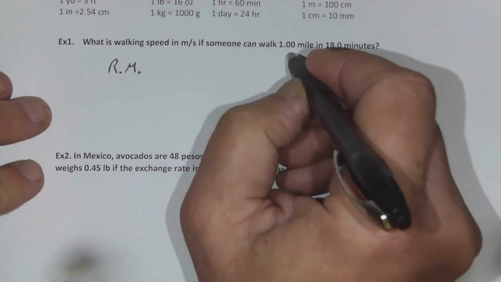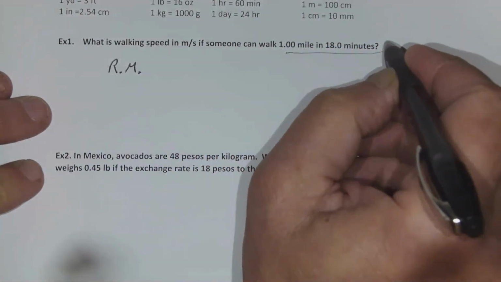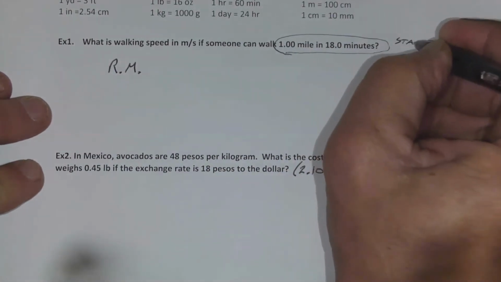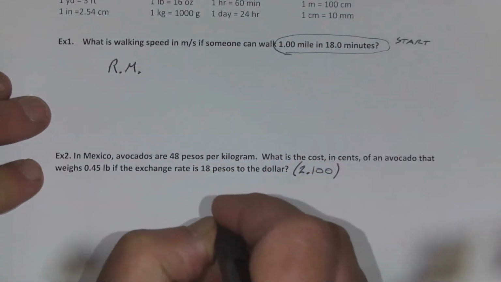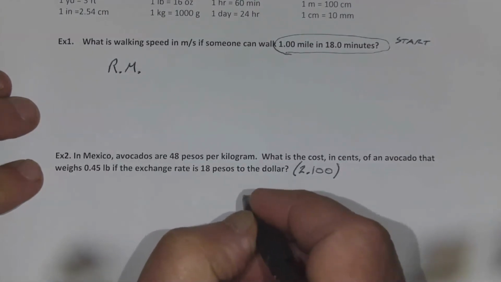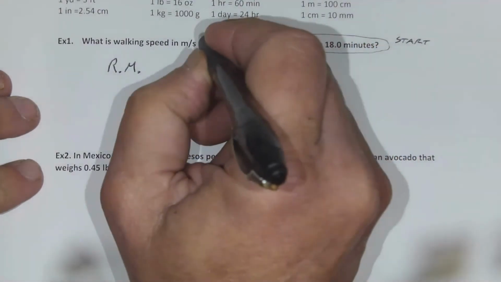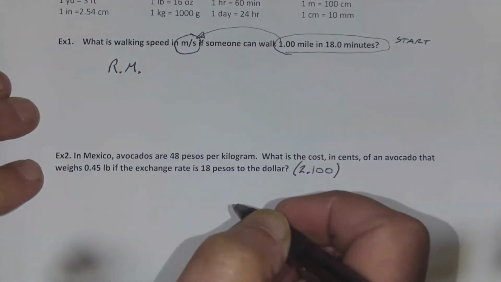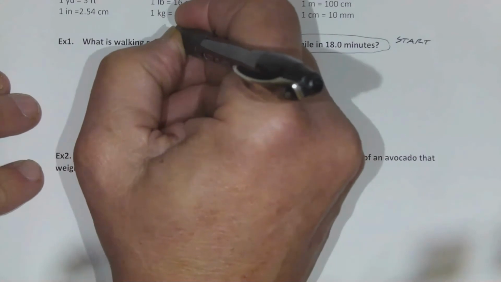So we're starting with, it's not listed as a ratio, but we're starting with two pieces of information, and that is that the distance is 1 mile and the time is 18 minutes, and ultimately we're supposed to get to that same kind of quantity of speed, but now in meters per second.